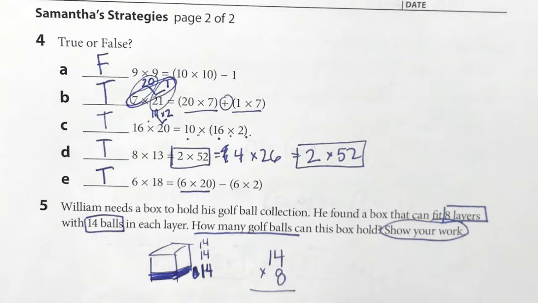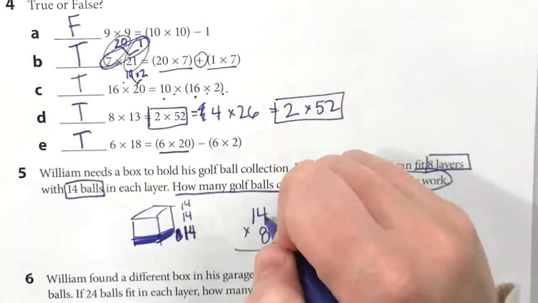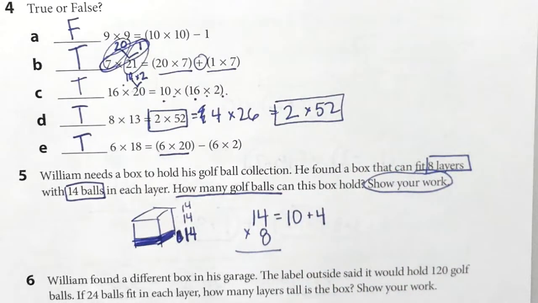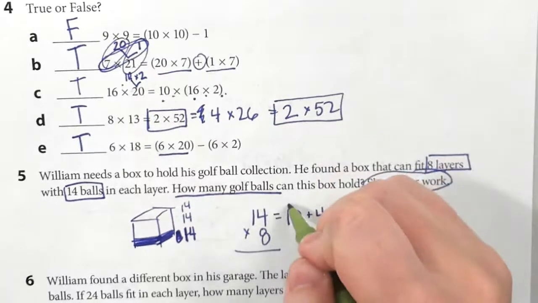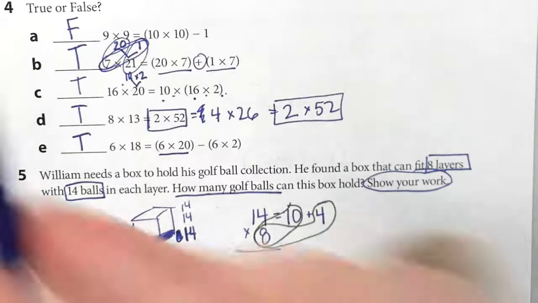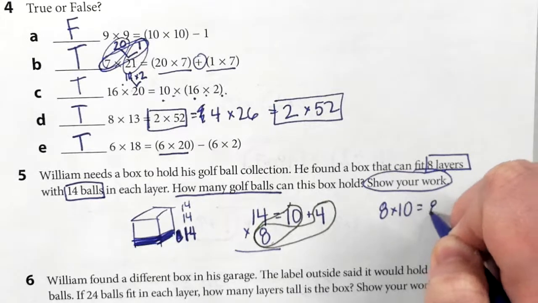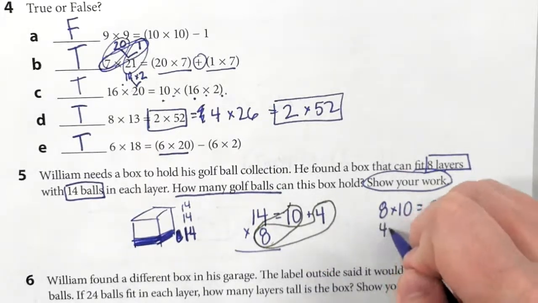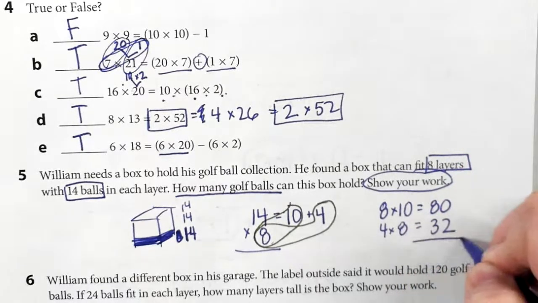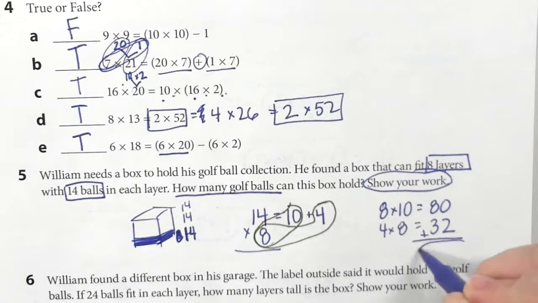What strategy should we use? There's a few different thinking strategies we can use. I think I'm going to split the 14 into a 10 and a 4. And I'm going to use this thinking strategy. I'm going to take 8 times 10 first, and then I'm going to take 4 times 8 next, and then add them together. So 8 times 10 is 80. 4 times 8 is 32. To get my total answer, I add these together. So go ahead and add them together and then circle your answer when you're done.